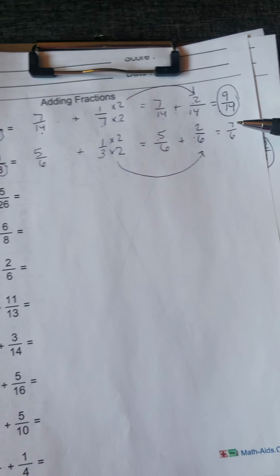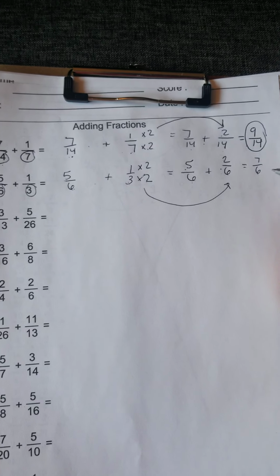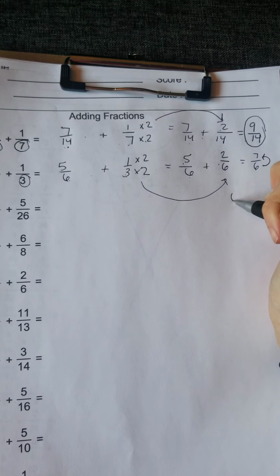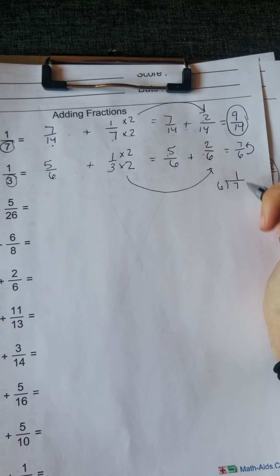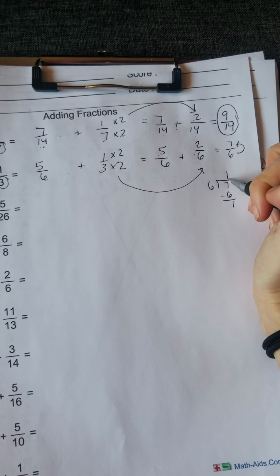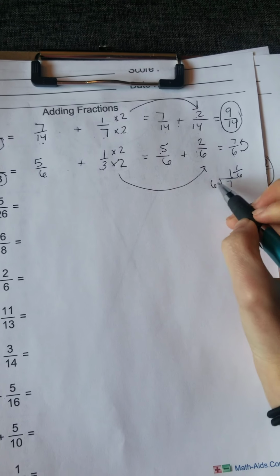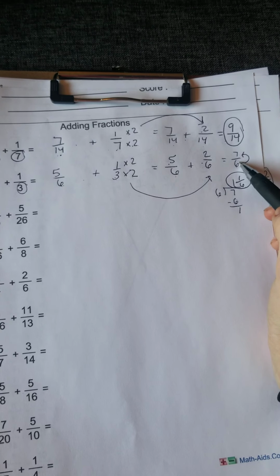All right, this is improper because I have a larger number on the top than on the bottom, so I'm simply going to divide the bottom into the top and see how many times it will go into 7. So 6 goes into 7 one whole time. 1 times 6 is 6. Subtract, there's 1 left over. So my whole number here is 1 whole with a leftover of 1 out of the 6. So 1 and 1/6 would be my answer in simplest form here, okay?